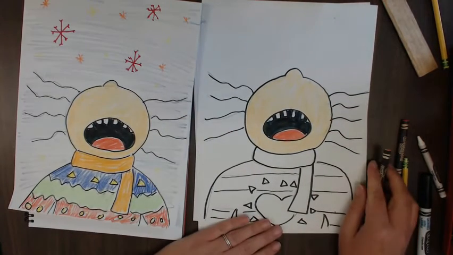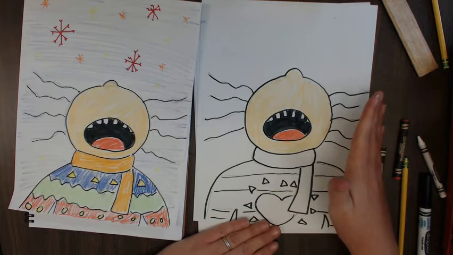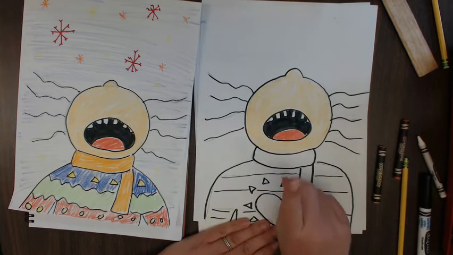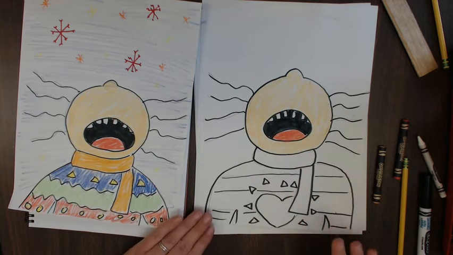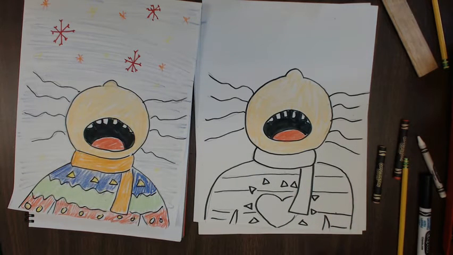So I'm going to stop right now, and when I come back, it's going to be fully colored. So hit the pause button, just tap your screen, tap pause, and go ahead and finish this coloring. When I come back, it's going to be done.